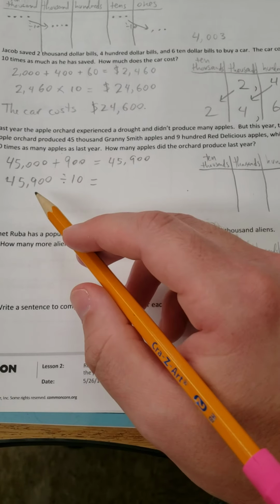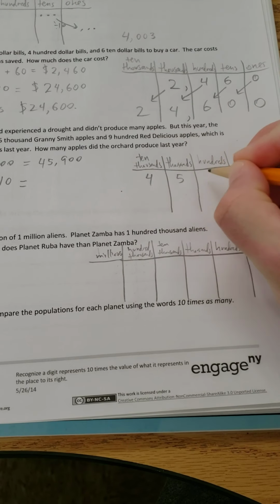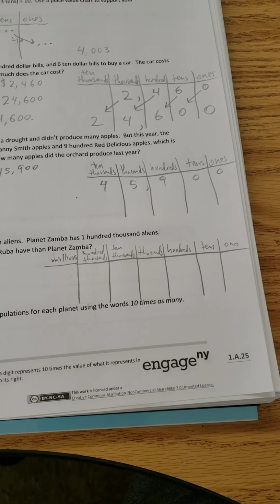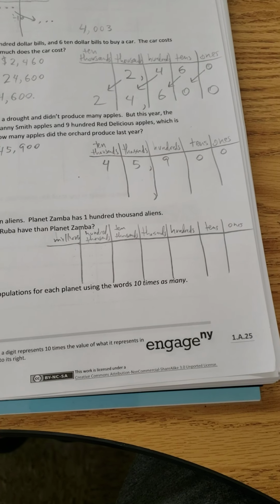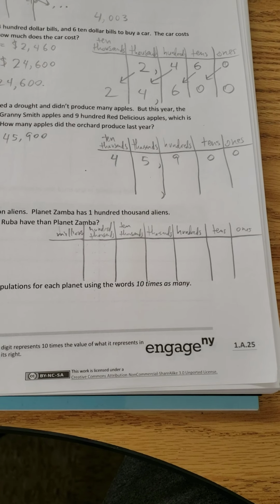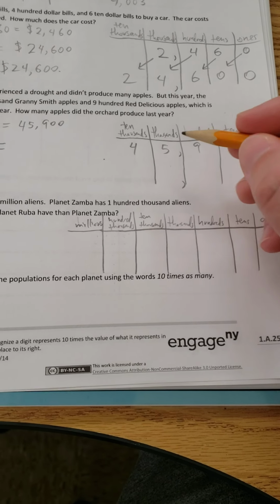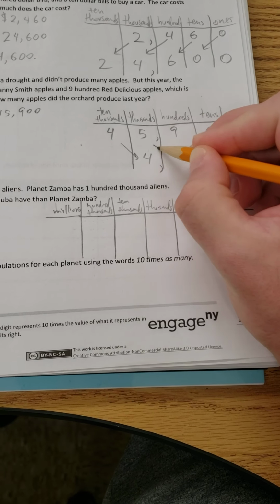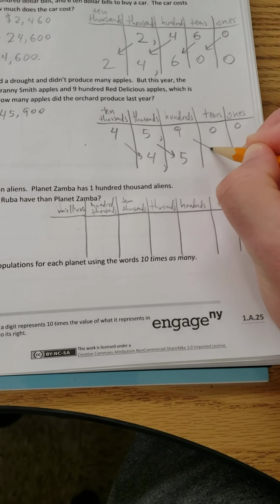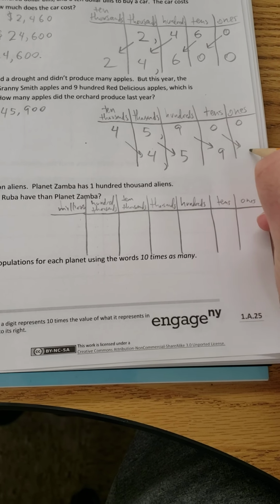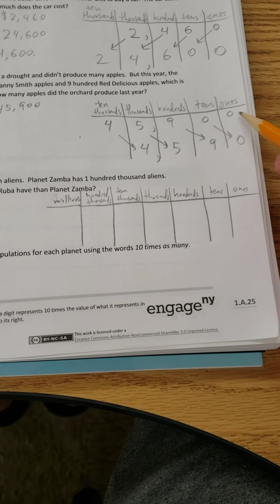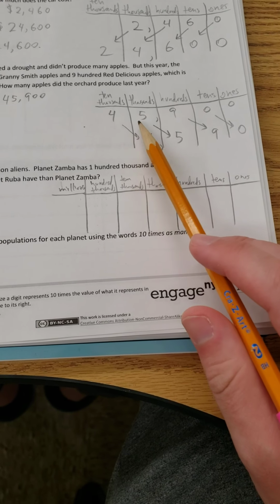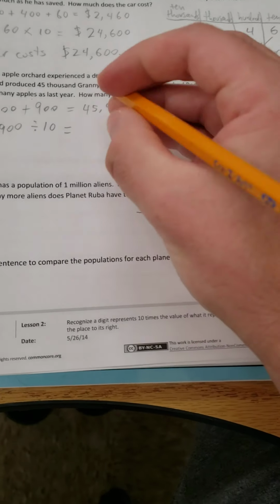Okay, so let's start over here. This time we're starting with the big number, 45,900. The comma would go right there if we were going to put the comma there. So the comma also has to be down here when we make our new number. Okay, so we're dividing by 10, so these are all going to shift to the right now, not to the left. And this 0 can't shift anymore because it's not going to go anywhere, so we'll have to worry about that. So it was 45,900, now we have 4,590. That's our answer.